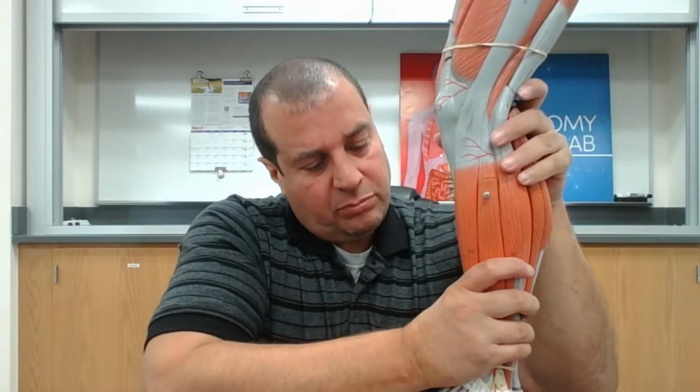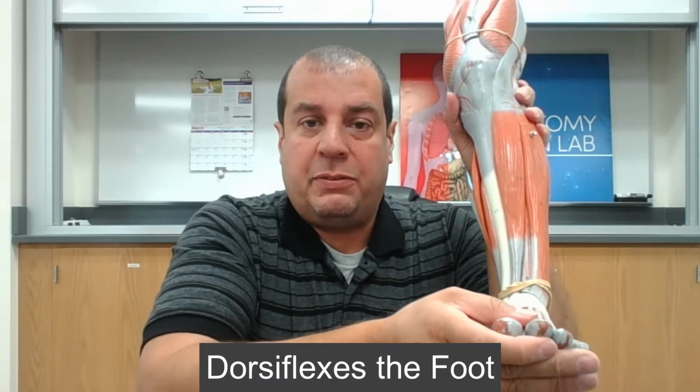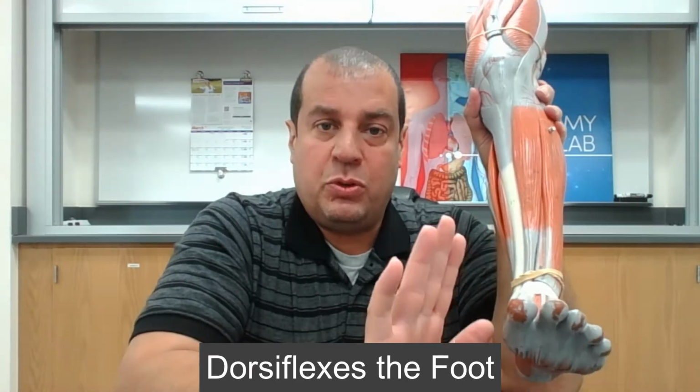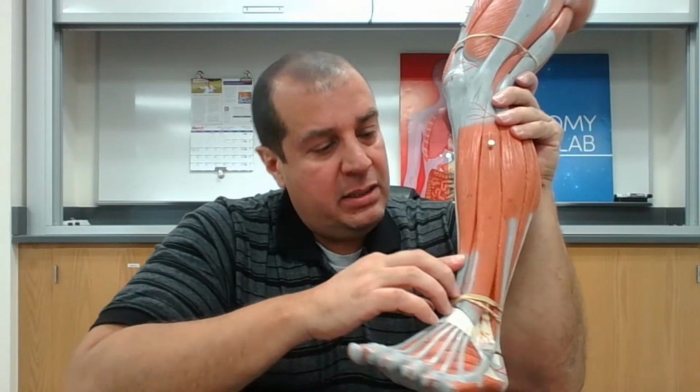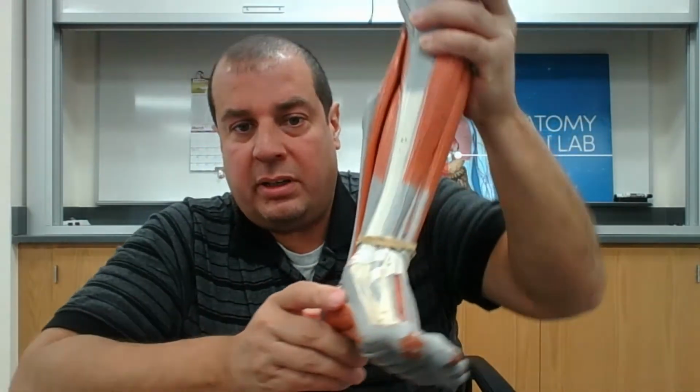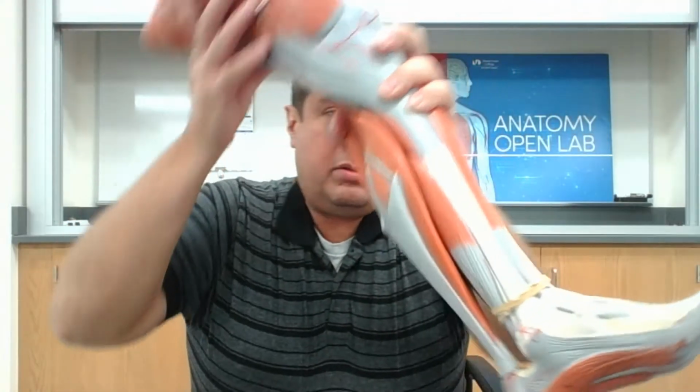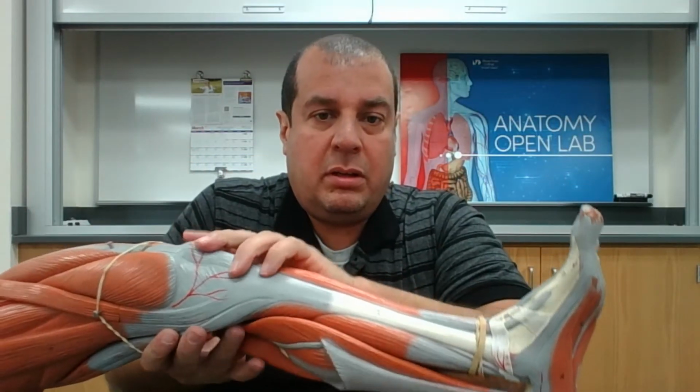Then we have this muscle here. This is called the tibialis anterior. The tibialis anterior dorsiflexes your foot, so it brings your toes back towards you. That's dorsiflexing. And the tibialis anterior also inserts medially on your foot. Right there, I think.